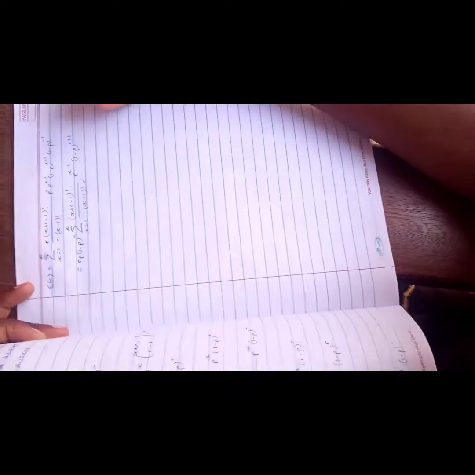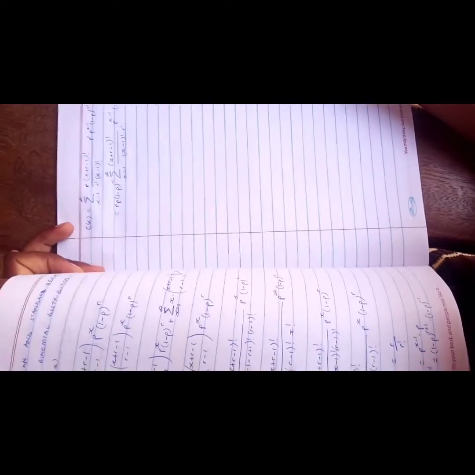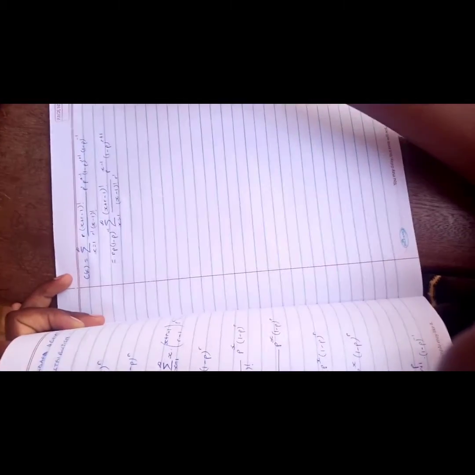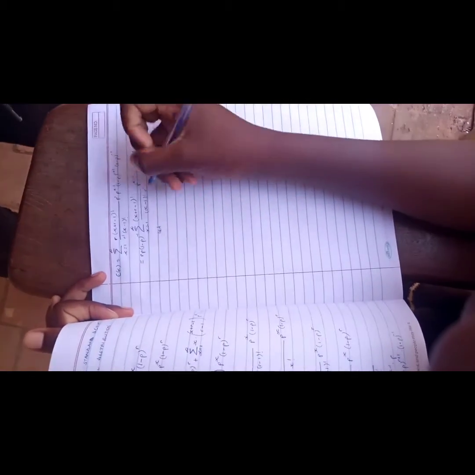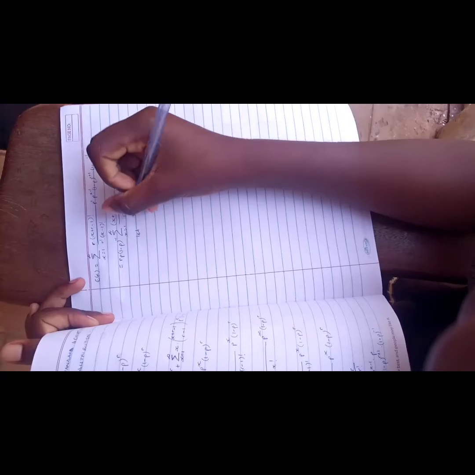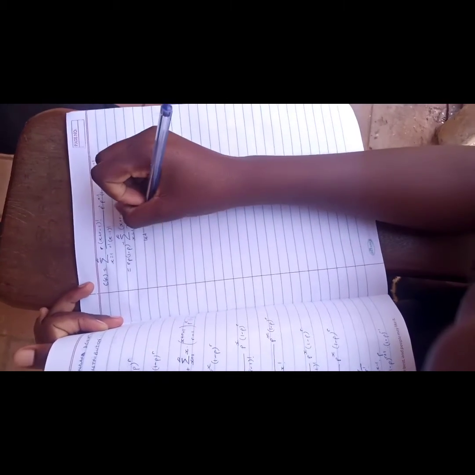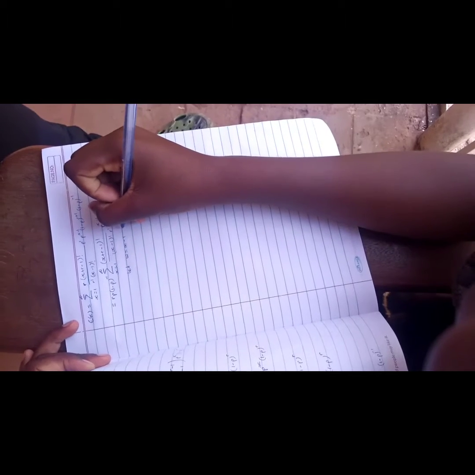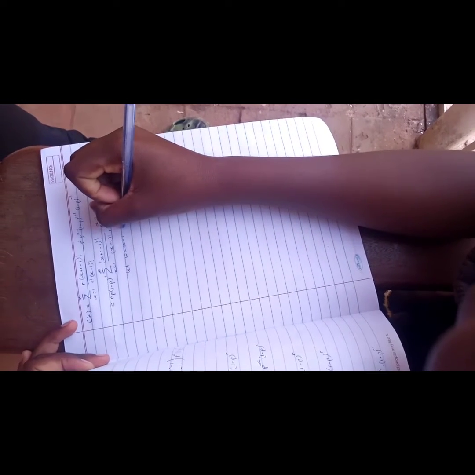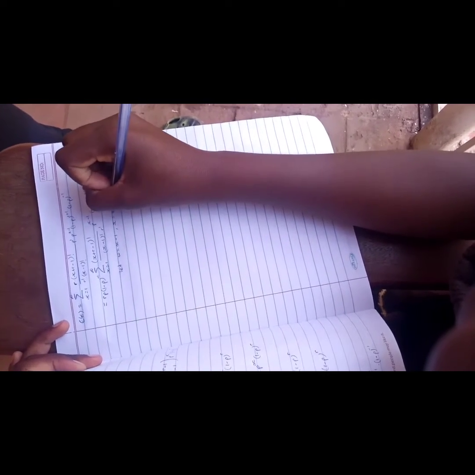So at this step we are going to introduce some other variables. So we are going to let this power of p be our w. So if it is our w, then x itself will be w plus 1.